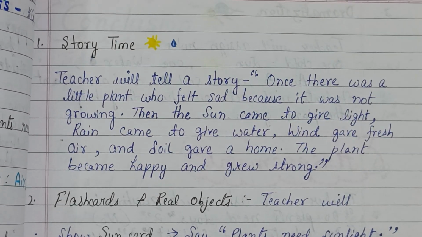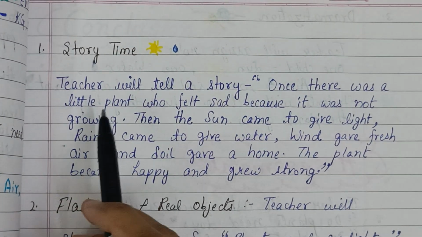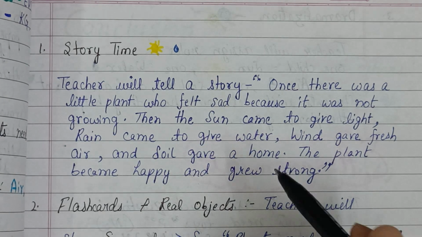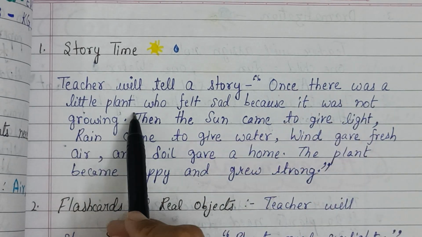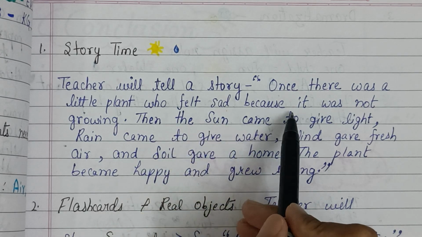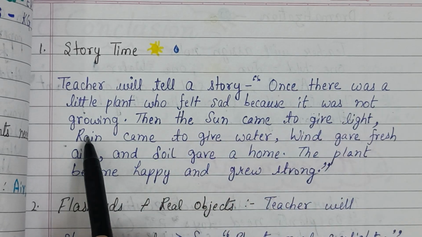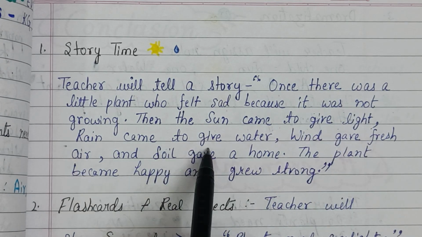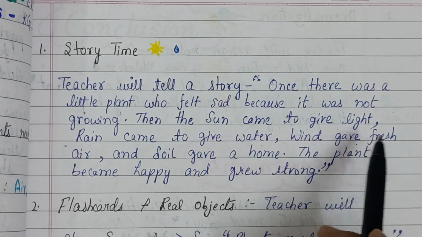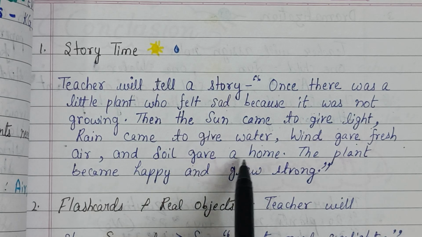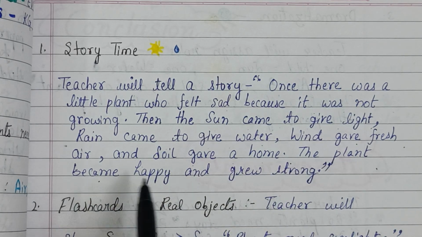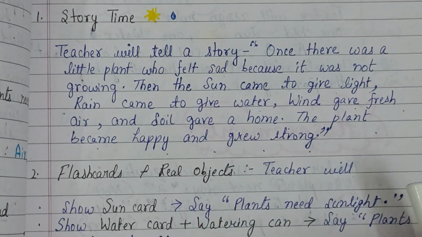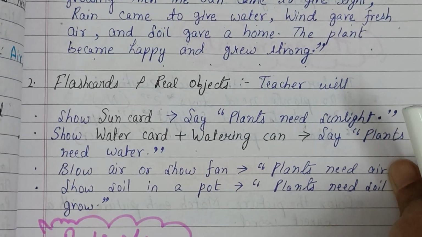Next, story time. So after asking the questions, you will tell a short story. Once there was a little plant who felt sad because it was not growing. Then the sun came to give light, rain came to give water, wind gave fresh air, and soil gave a home. The plant became happy and grew strong. So this is the short story you can tell the students.